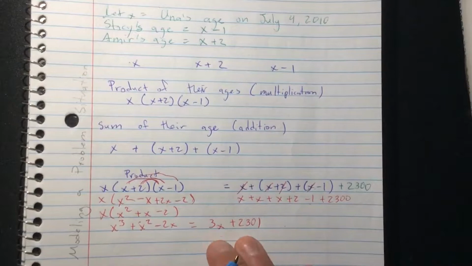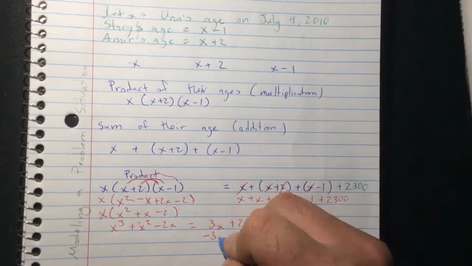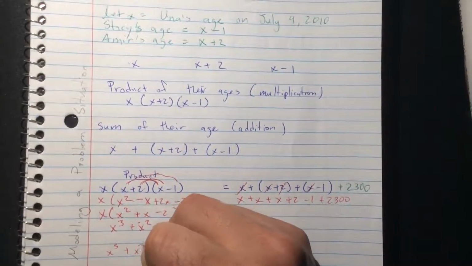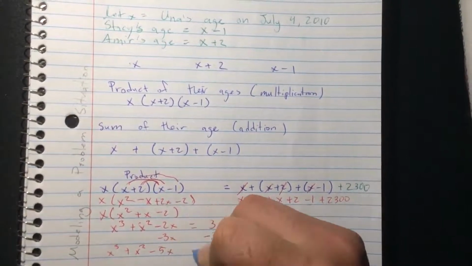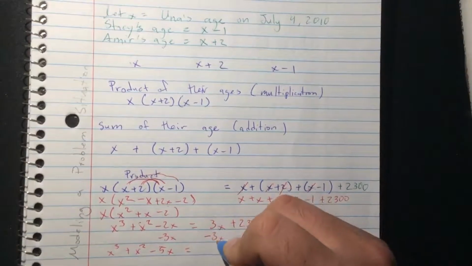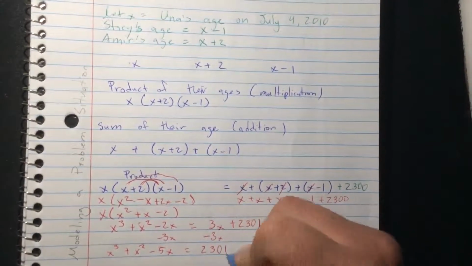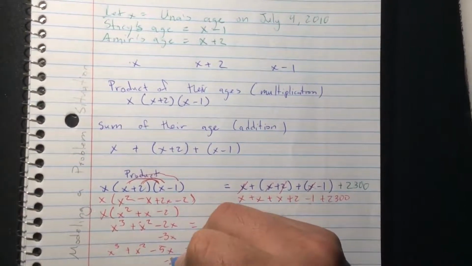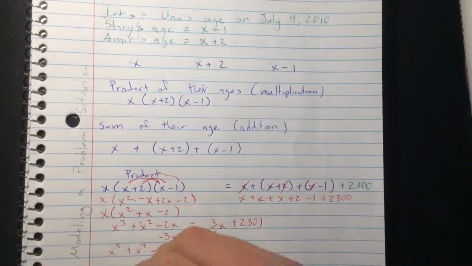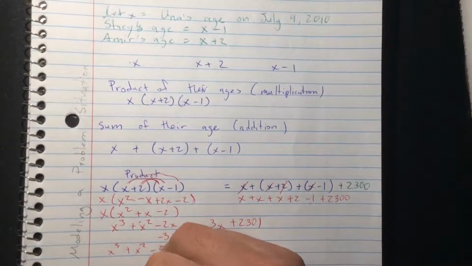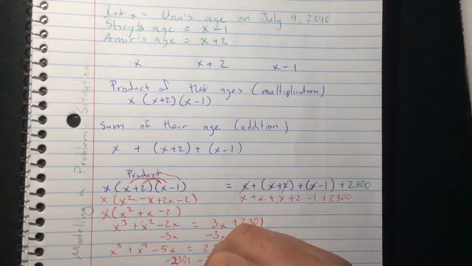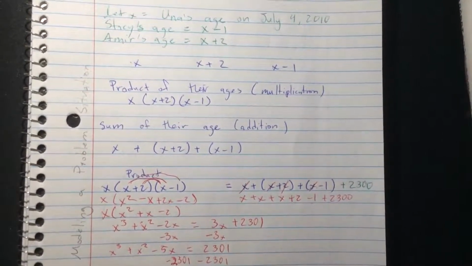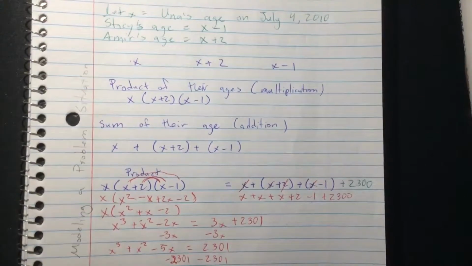So now we're going to subtract everything to the side. So we have minus 3x. x cubed plus x squared minus 5x is equal to, this subtracts to 0, 2,301. Subtract the 2,301 from both sides. Oops, 2,301. And we get x cubed plus x squared minus 5x minus 2,301 is equal to 0. So now using this, we can actually solve our problem.